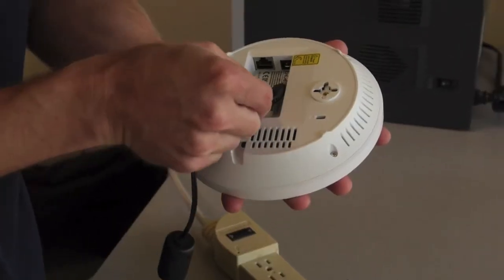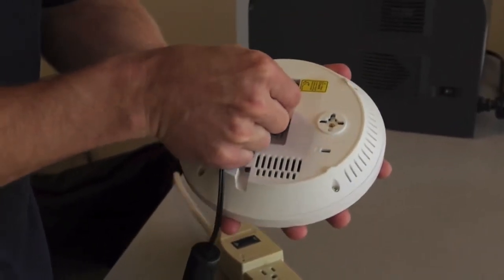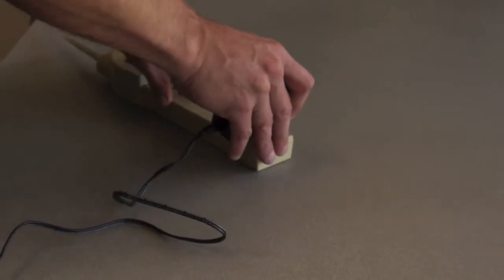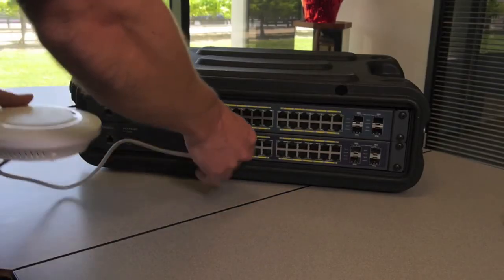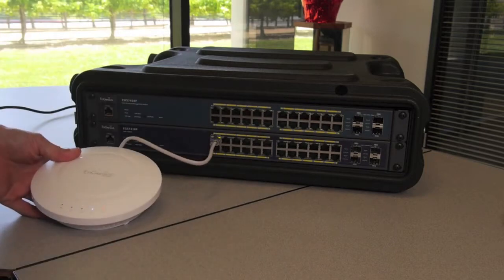Today, I'm going to be walking you through setting up an EnGenius dual band access point. First, we'll power up the device by plugging it into the power adapter that comes with the package. You can alternatively plug it into a PoE switch directly via Ethernet cable.